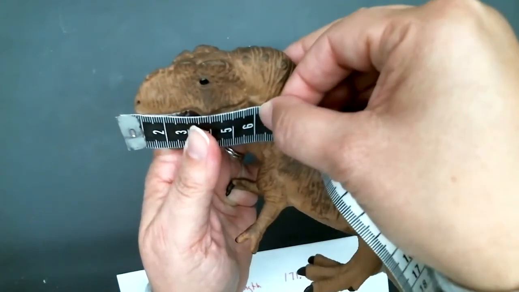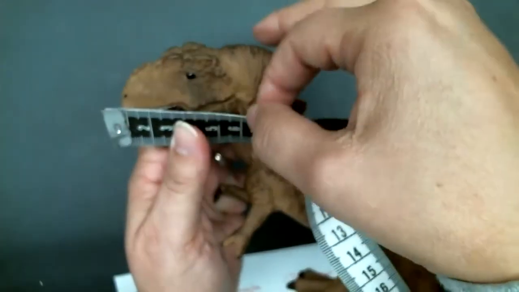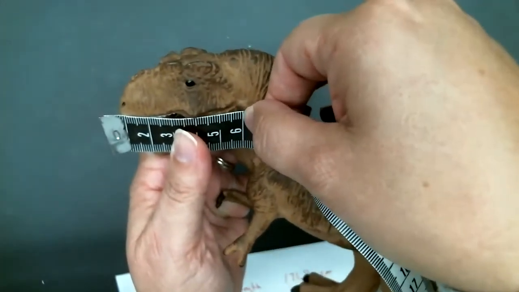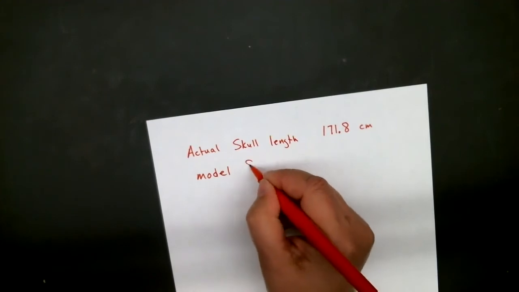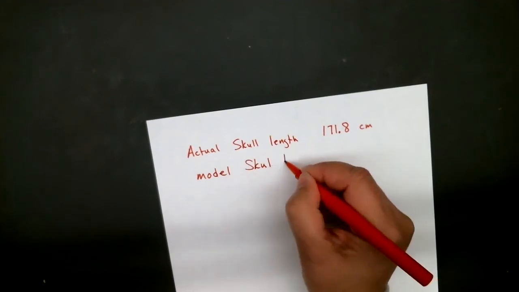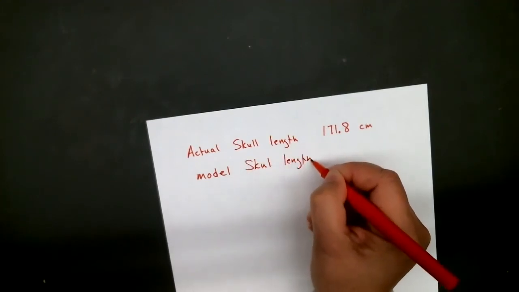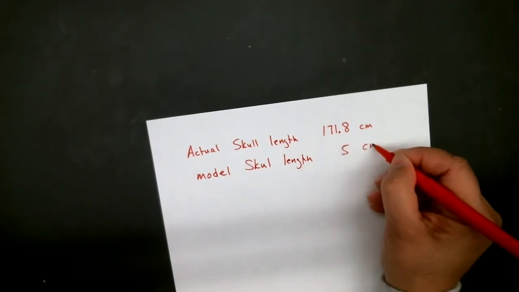But I'm going to subtract 1, because I'm starting here at 1. So 6 minus 1 is 5. So model skull length is 5 centimeters.